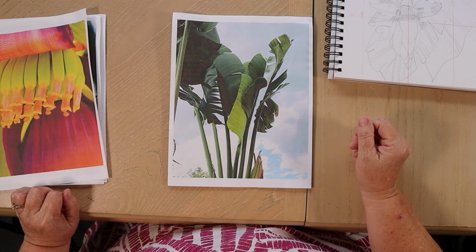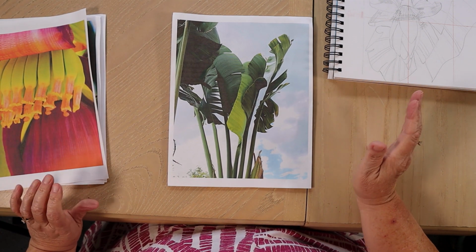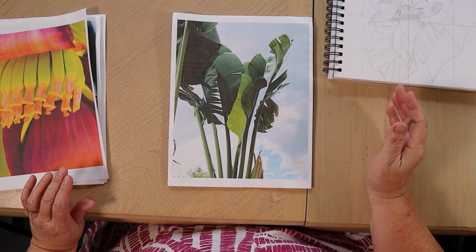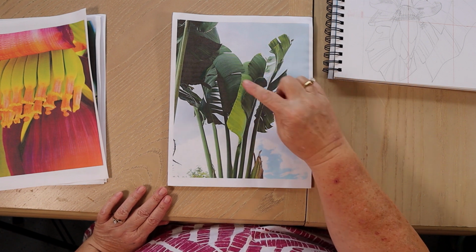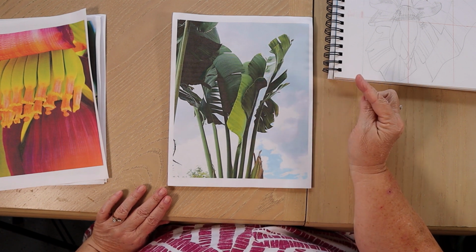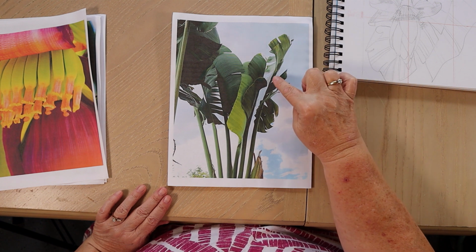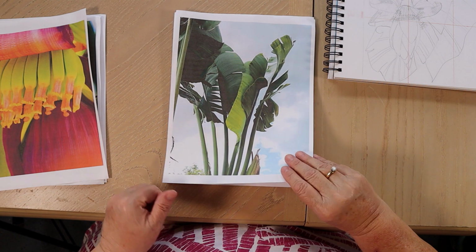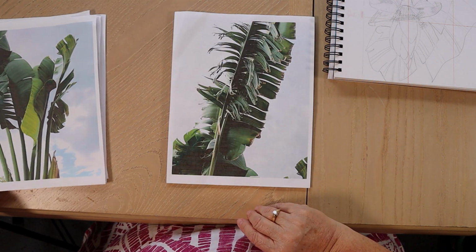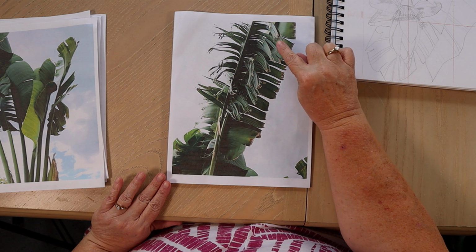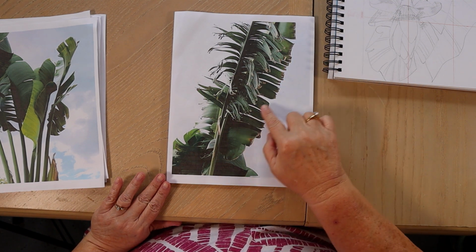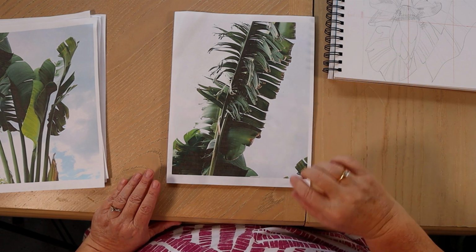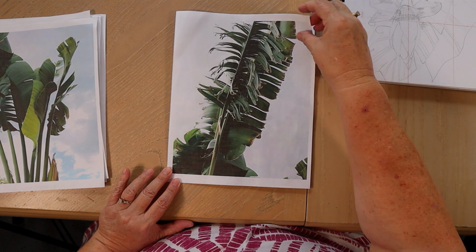Here's some photos that I took myself. These are actually not banana leaves, but they're bird of paradise. But it does show me the textures in the leaves here are really similar to the banana. The way that the leaves split and fray, I really like that. The stalks are nice and sturdy. Here's another picture of those frayed leaves and how they're split. I think maybe the banana tree is a little bit smoother, so I'll do a little research on that.